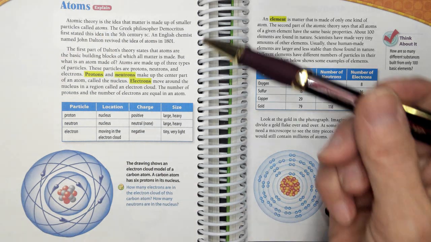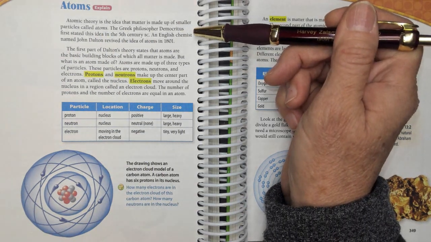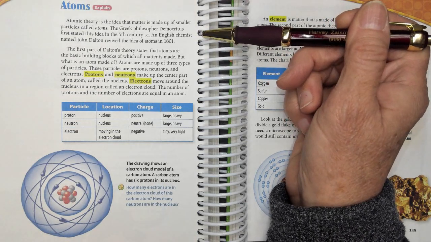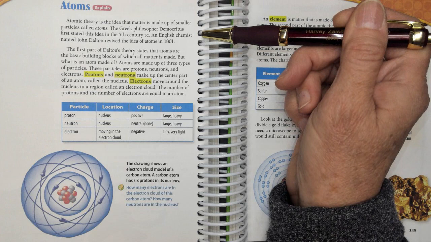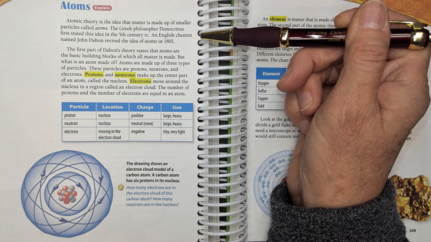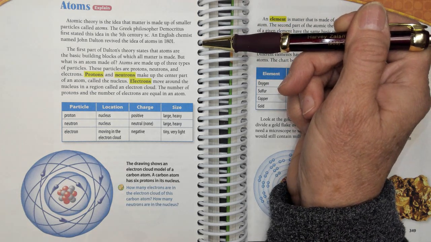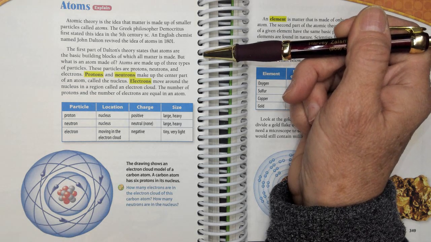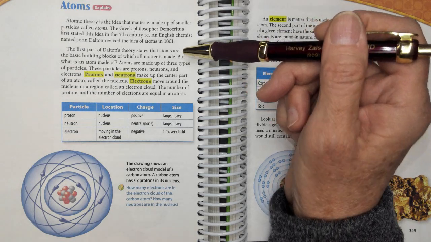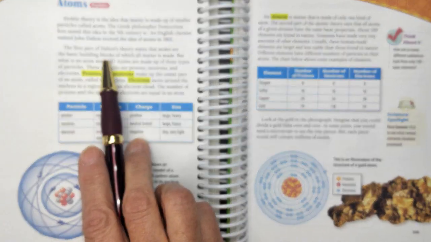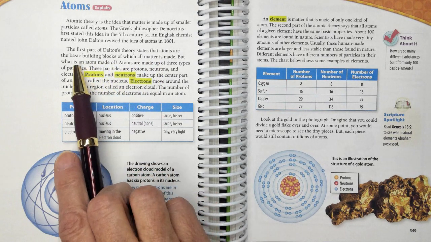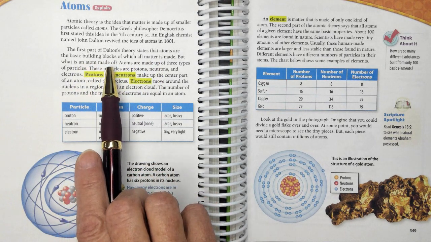The Greek philosopher Democritus, I'm not sure which way it is, first stated this idea in the 5th century BC. An English chemist named John Dalton revived the idea of atoms in 1801. The first part of Dalton's theory states that atoms are the basic building blocks of which all matter is made. But what is an atom made of?